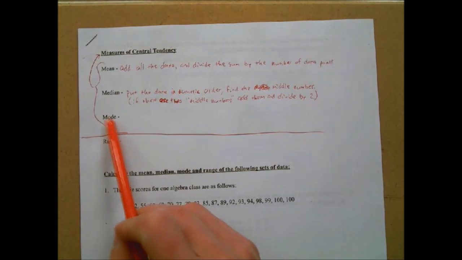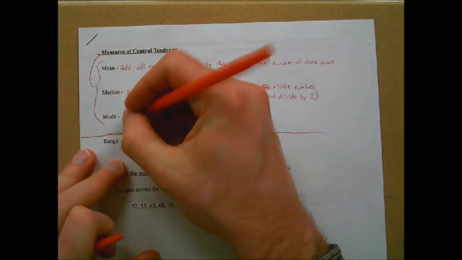All right. Mode. Then what is the mode? How do we find the mode? Most, yes. I like to think of it as most often. That helps me remember that mode, because M-O, most often, okay? So it's the data point that occurs most often.